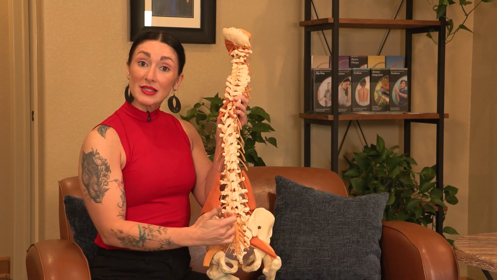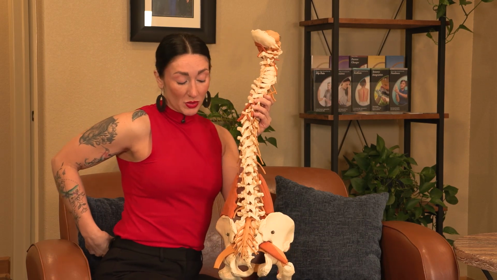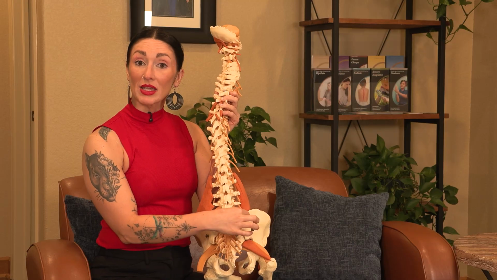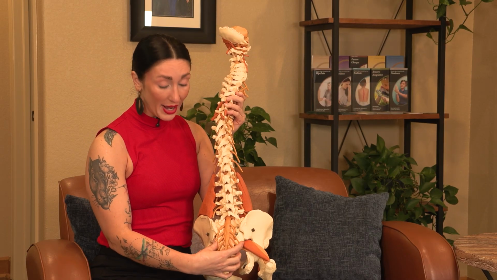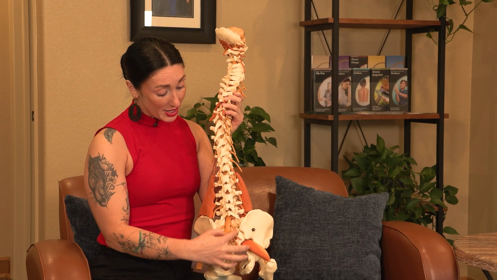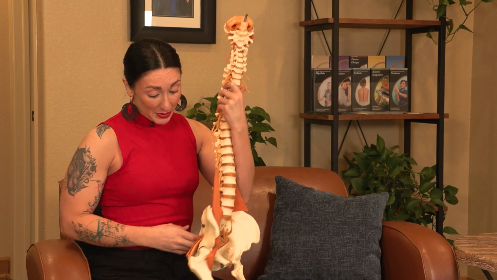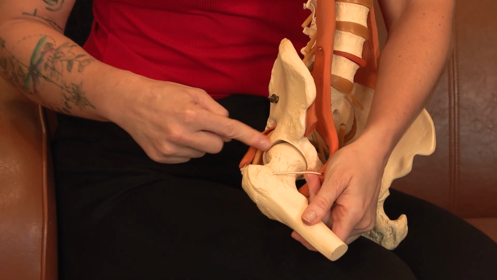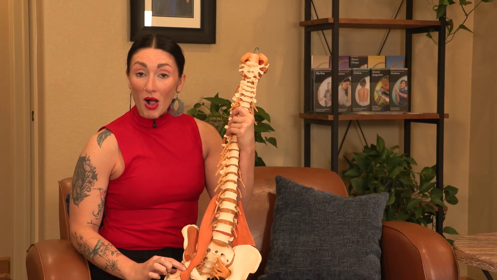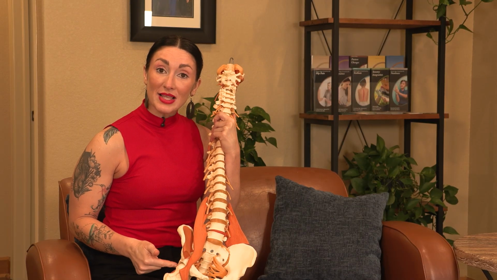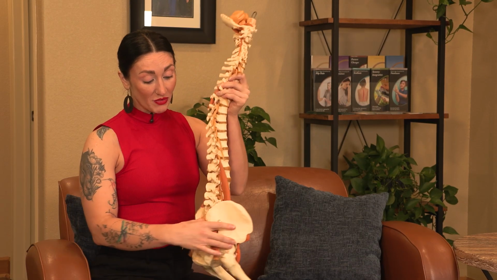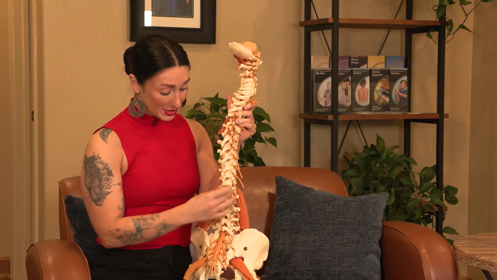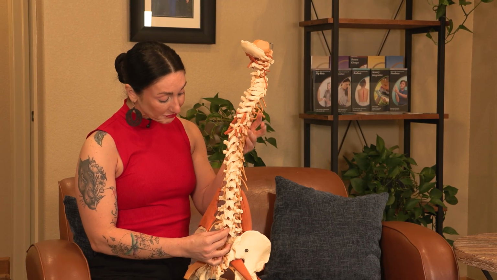Most people think this is the hip, so they point here to a hip pain. This is actually where your ilium, part of your pelvis, meets your SI joint and the sacrum. The hip is actually this joint here, the top of your leg bone, known as the femur. The ball of that inserts into what's known as the acetabulum. So we're going to focus on the SI joint and lumbar spine today.